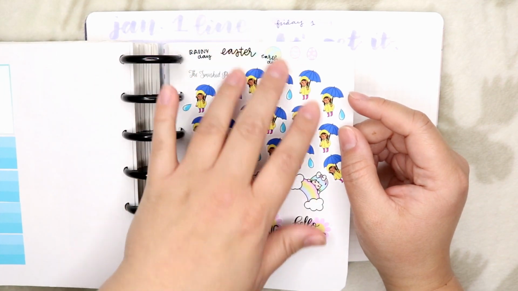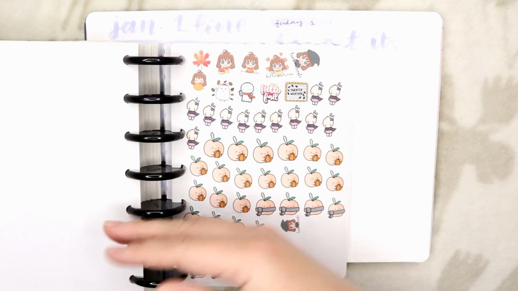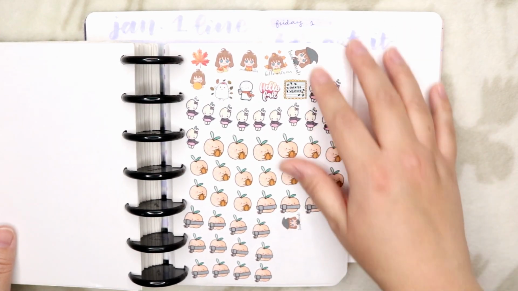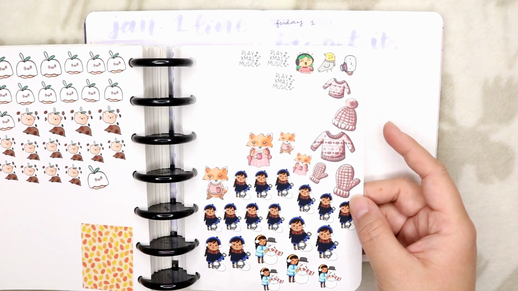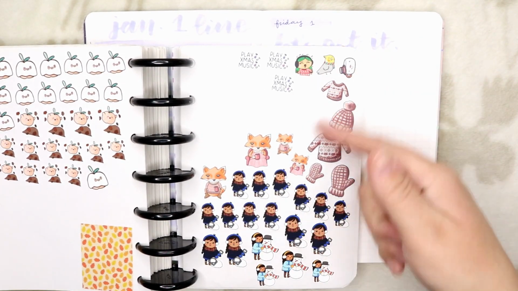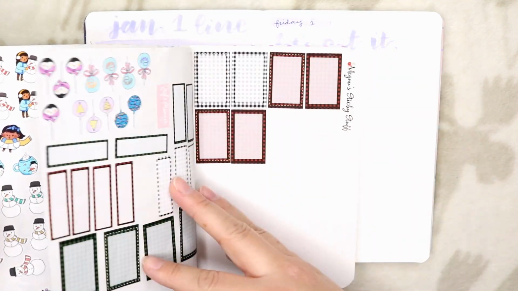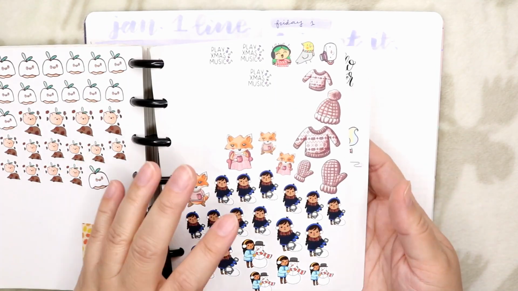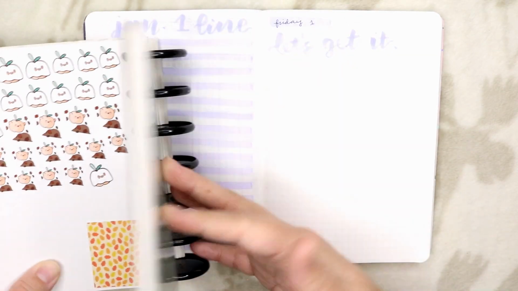So this is spring, Easter, summer, 4th of July, fall and Halloween, Thanksgiving, which I don't have a whole lot of stickers for Halloween and Thanksgiving because I don't really care about those holidays much. And then Christmas and winter holidays. I really don't have any Christmas stickers either. It's all winter stuff, because Minnesota's winters last forever. So, I'm really trying to get through this. I don't use a ton of stickers, but when I do, it's from that book.